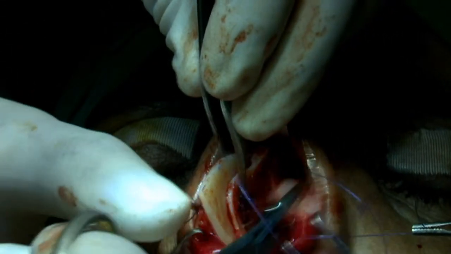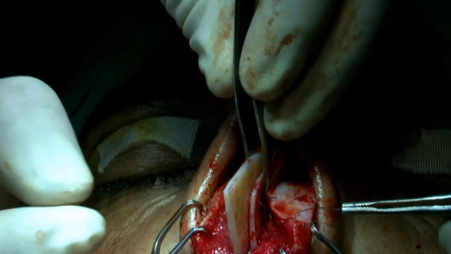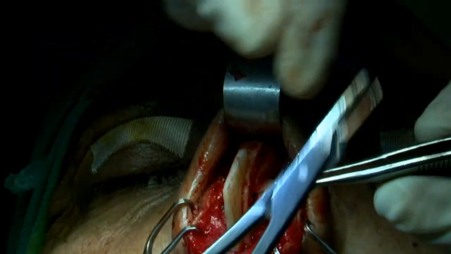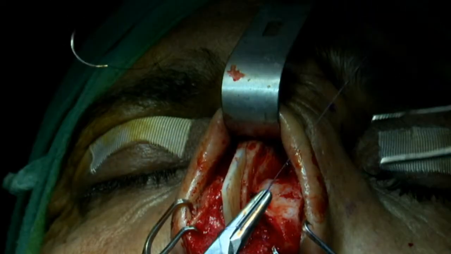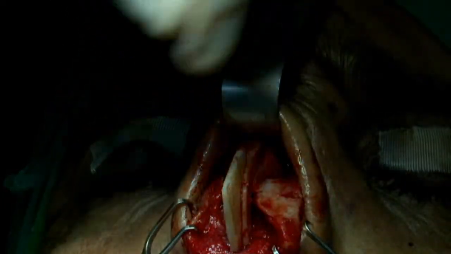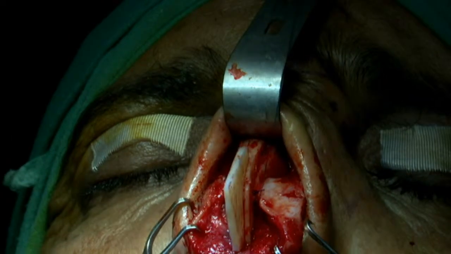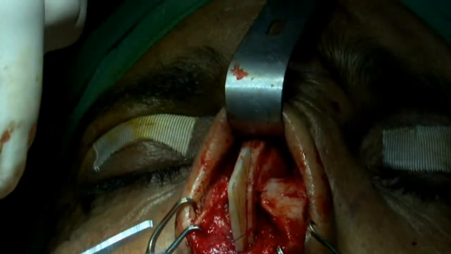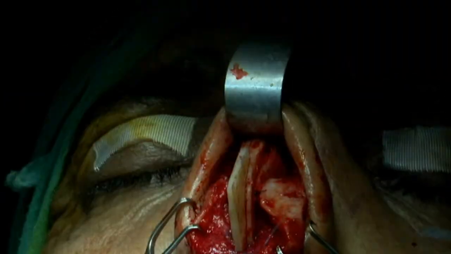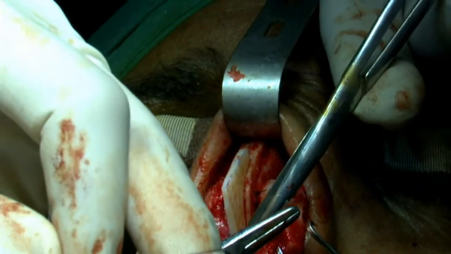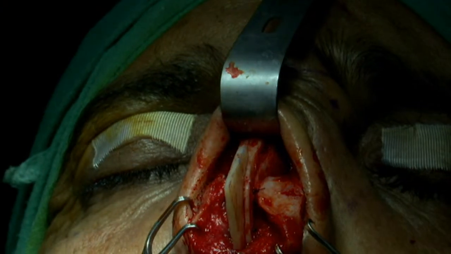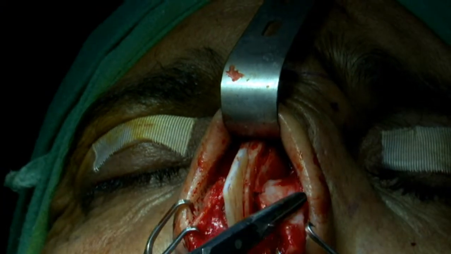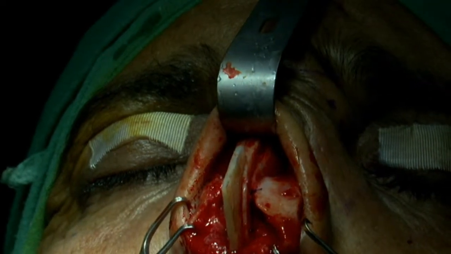The ideal length or height is around 20 millimeter and 25 millimeter height, but according to the need you can change the height and the width of the graft. This is a big piece of cartilage, we cut it later. Because in the rest we need no more reconstruction, otherwise sometimes if you have a lateral strut graft or whatever, then it is according to the need.